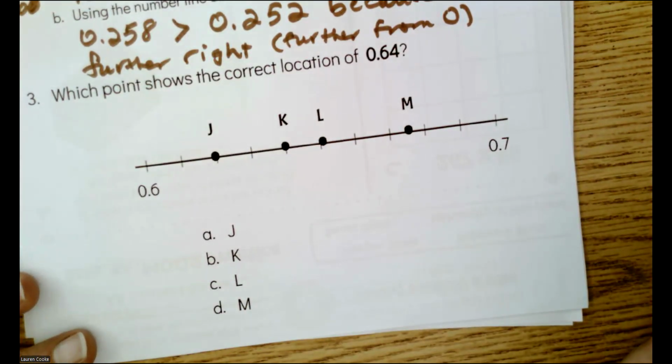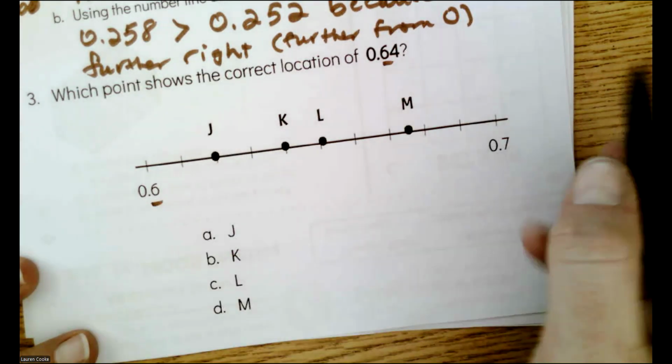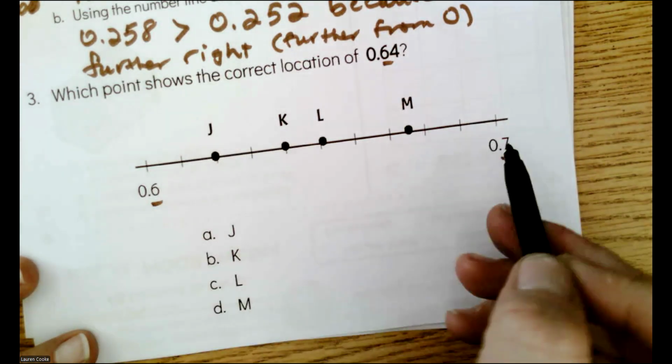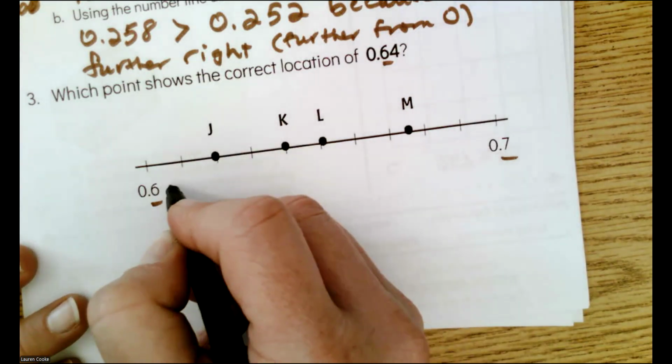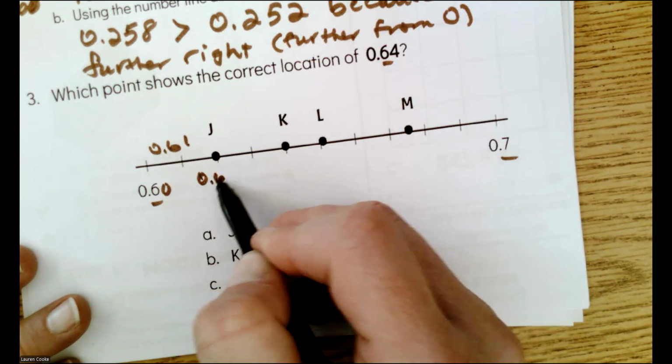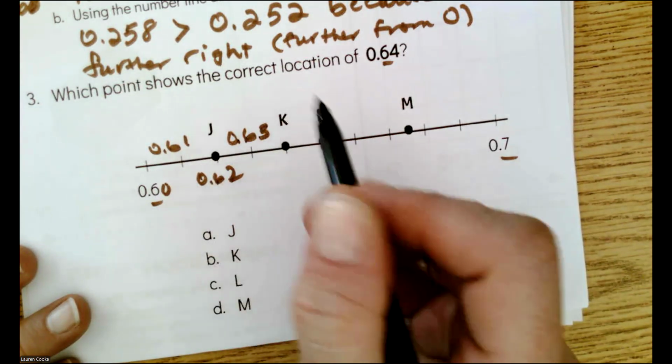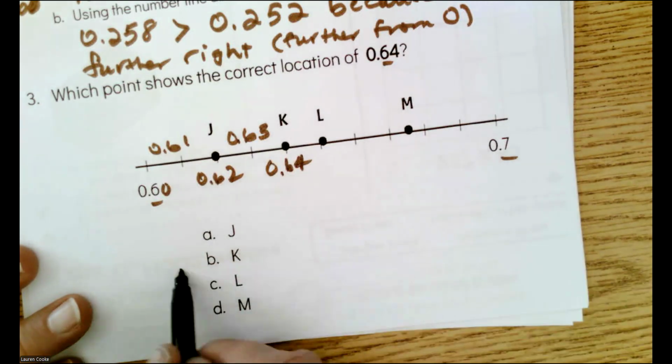Which point shows the correct location of 6400ths? Oh, okay, well, I have my 6/10 and 7/10. So I have my tenths, the next consecutive tenths, which means this is 0 hundredths, and then this is 6/10 and 100, 6/10 and 200. Okay, that's almost there. 6/10 and 300, 6/10 and 400. That's K.